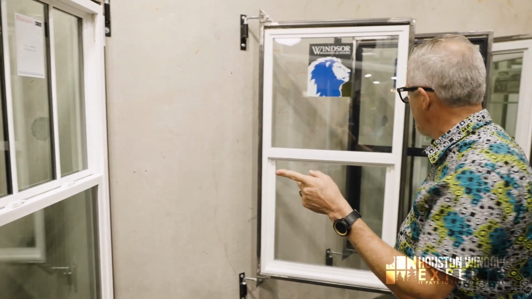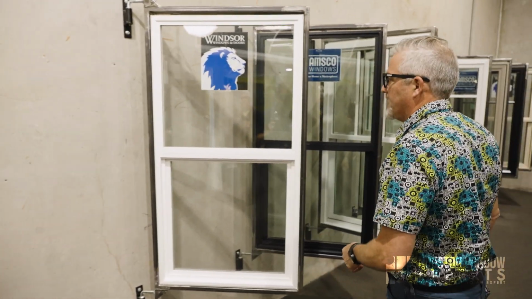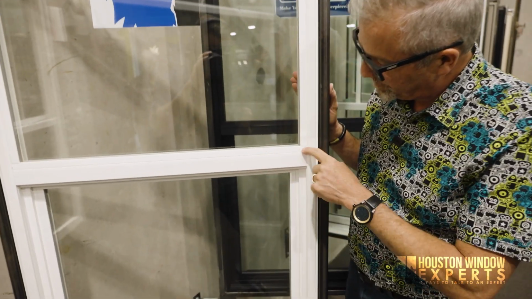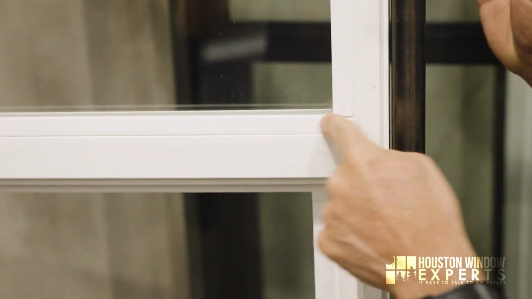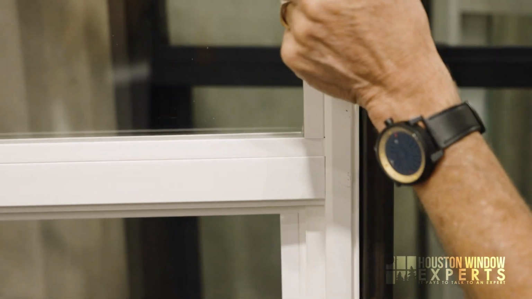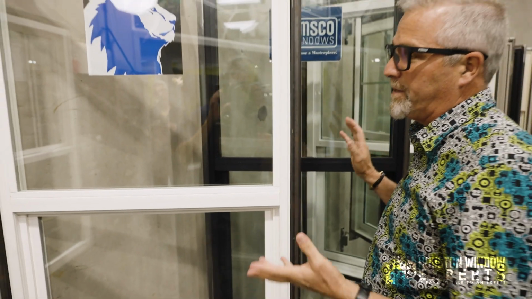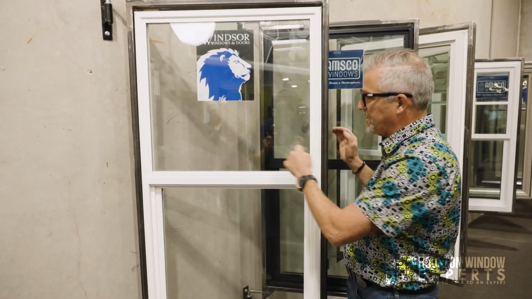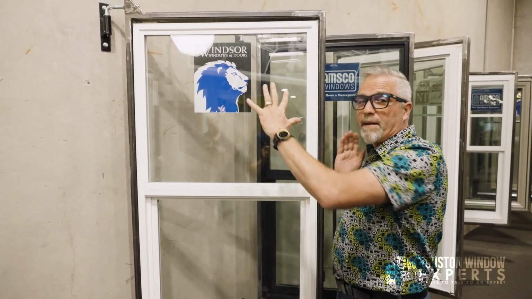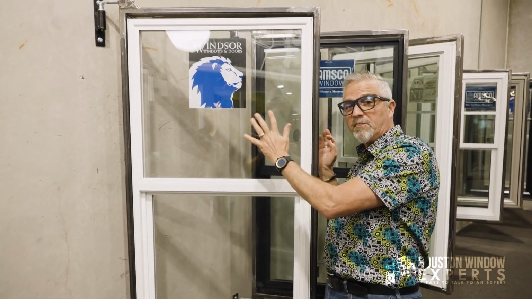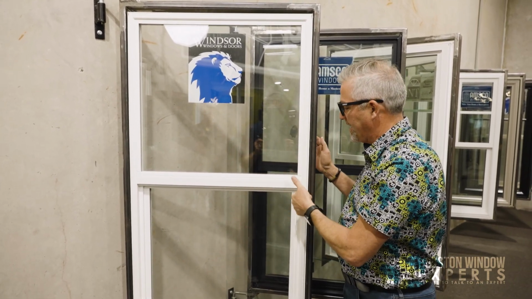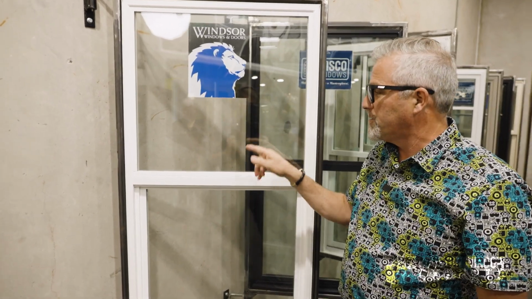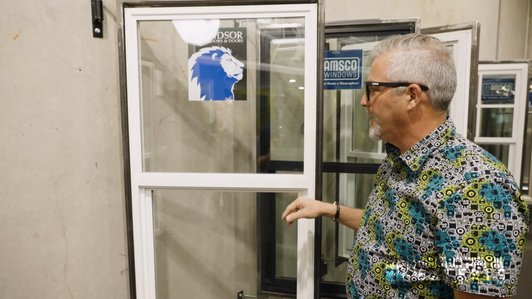Now, I wanted to show you something on another window, not that one, that's from the outside, because it's hard to see it on a black window, but here you can see it on this white window. This is called the glazing bead. The glazing bead is this little piece right here. If I had to replace this glass because it broke or failed or something happened to it, to get it out of there, I would pop these glazing beads off. I could tilt my glass out, put a whole new glass unit in there, and then I'd put my glazing bead back in.